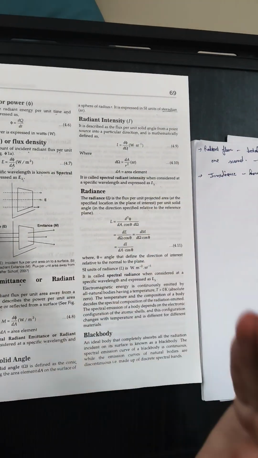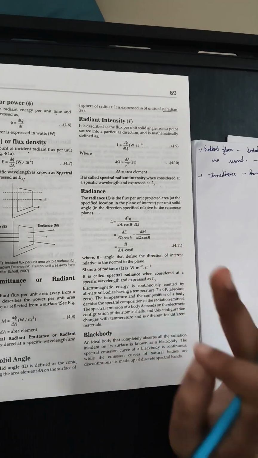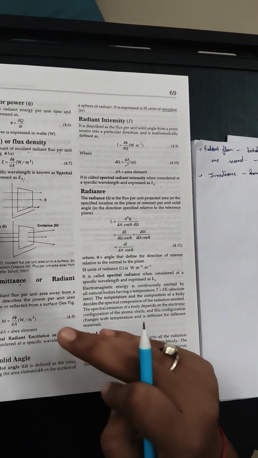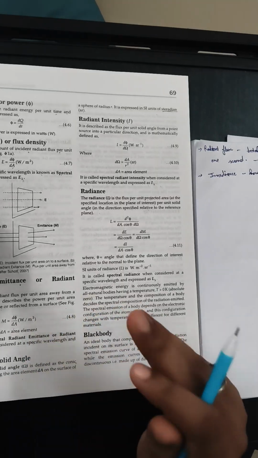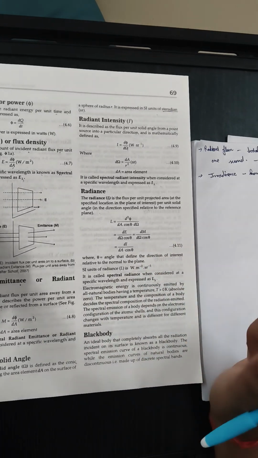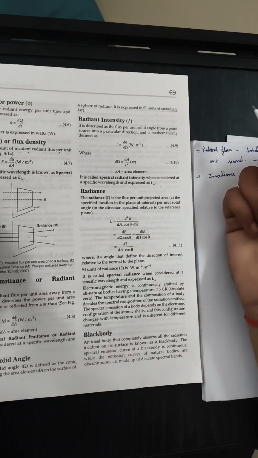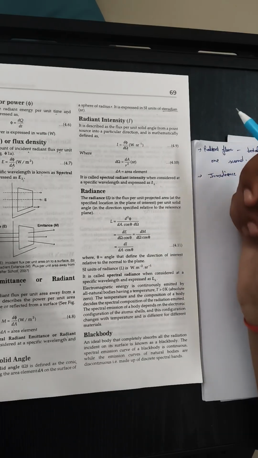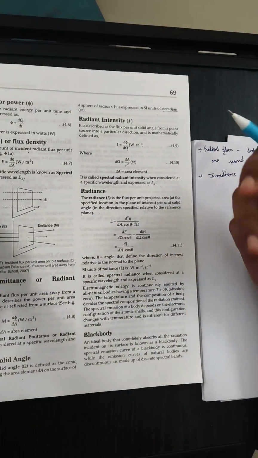What we read in radiant emittance and radiance, what is the difference? In radiant emittance, we use only unit area, not direction. But in radiance, we use unit area in a particular direction. So how much energy leaves a particular area of the Earth's surface in a particular direction is called radiance.